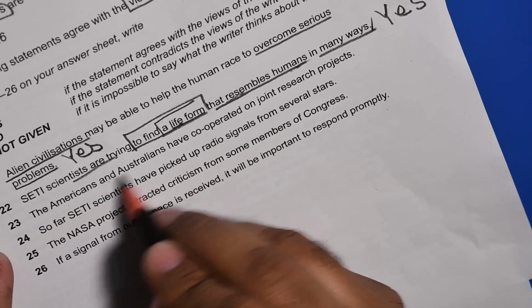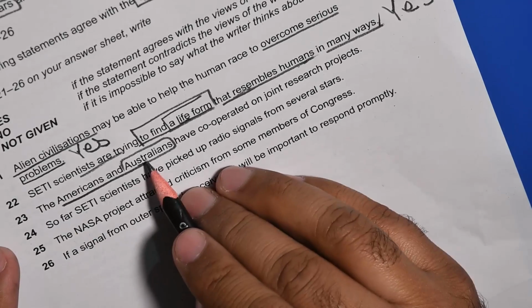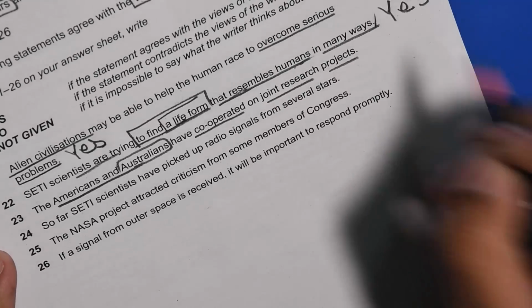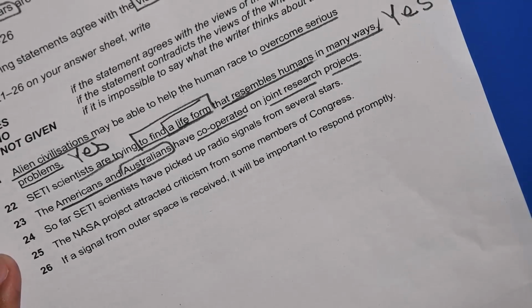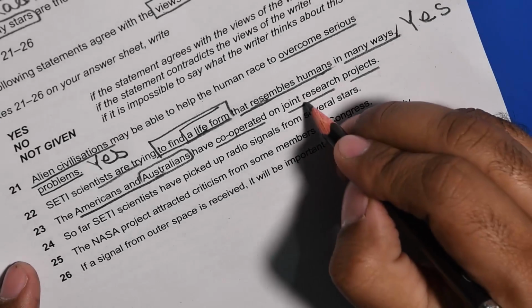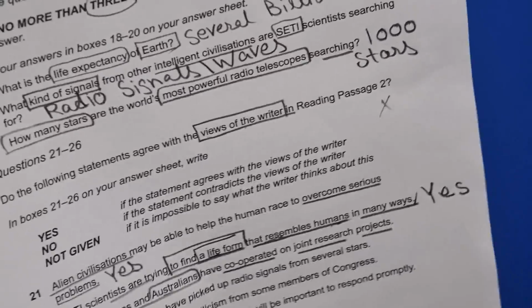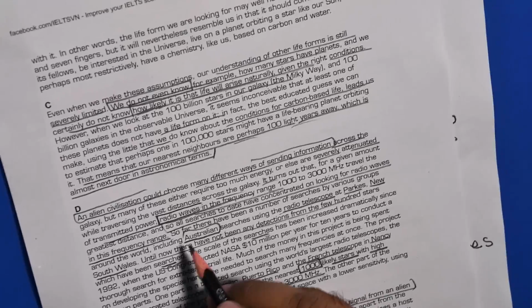Question 23. Americans and Australians have cooperated on joint research projects. If Americans and Australians have cooperated on joint research projects, yes. If they have not cooperated, no. Otherwise, if they don't say whether they have cooperated or not, then it is not given. Now let's look for America and Australia. It's done until here. Now I go on, looking for America, Australia.